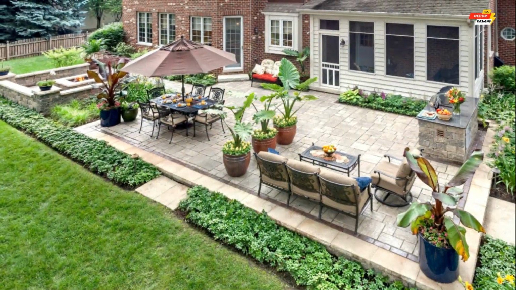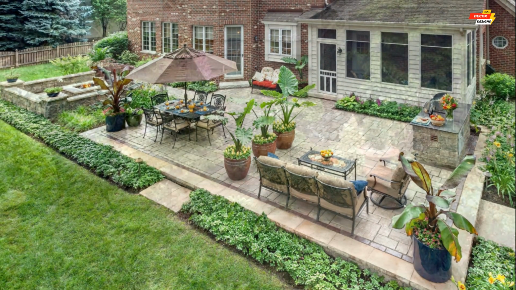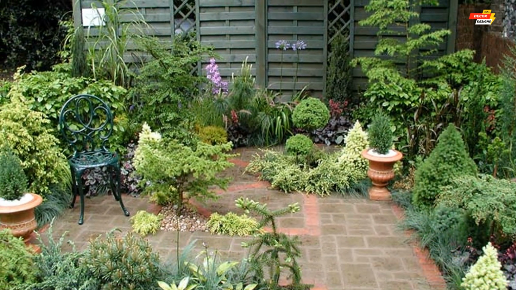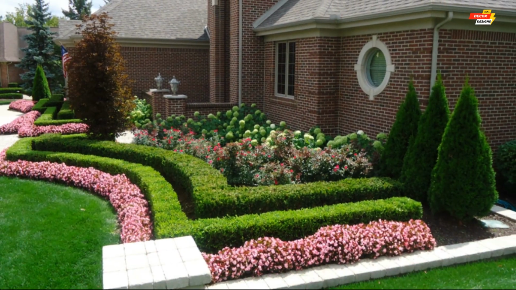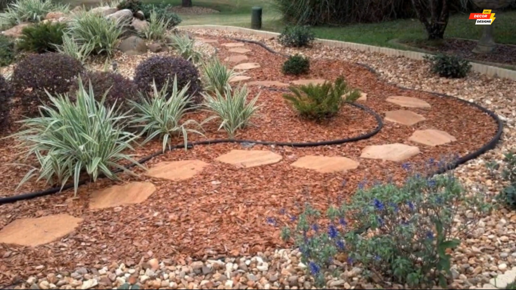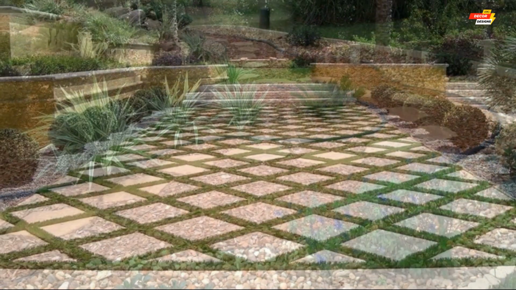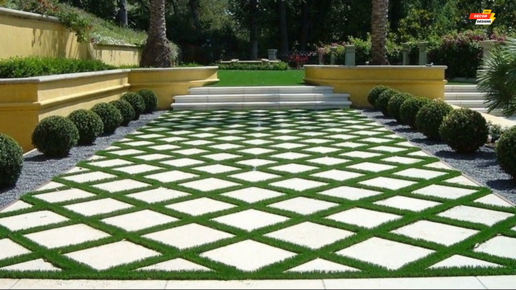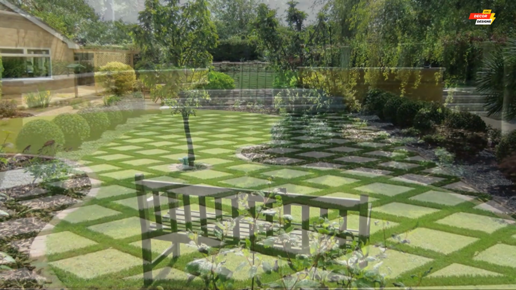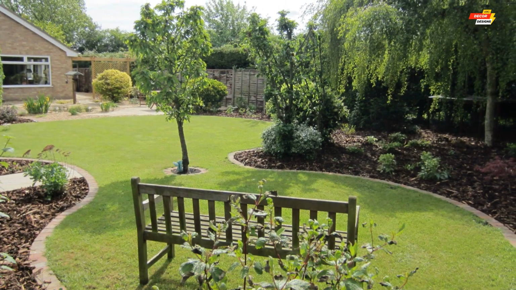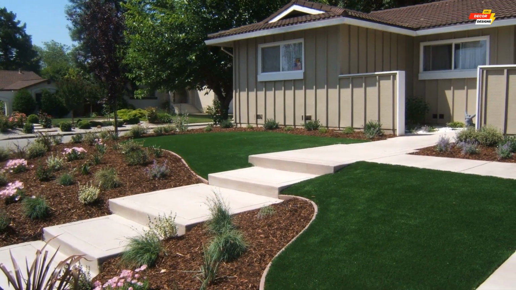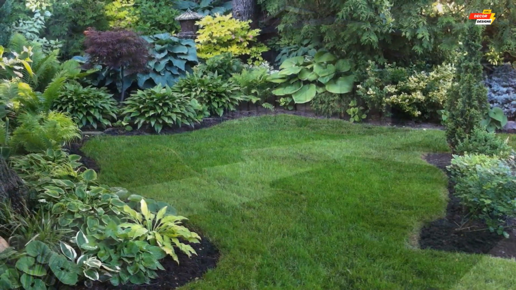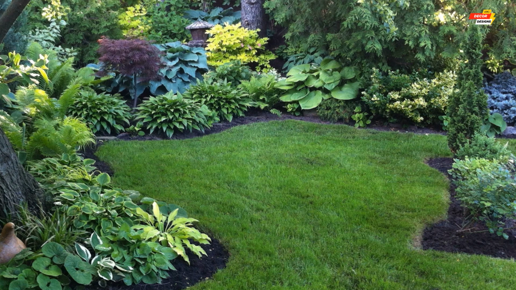Investing time and effort into your small garden lawn design offers numerous benefits. Here are just a few benefits of small garden lawn design. First, enhanced curb appeal. A well-designed garden can significantly increase the value and attractiveness of your home. Second, improved mental health. Spending time in nature has been shown to reduce stress, anxiety, and depression. Third, increased property value. A beautiful outdoor space can make your home more desirable to potential buyers. Fourth, connection with nature. Gardening provides an opportunity to connect with the natural world and cultivate a sense of peace and tranquility.